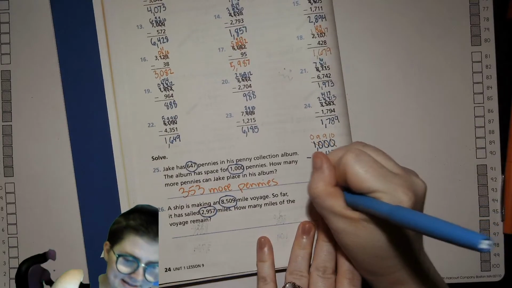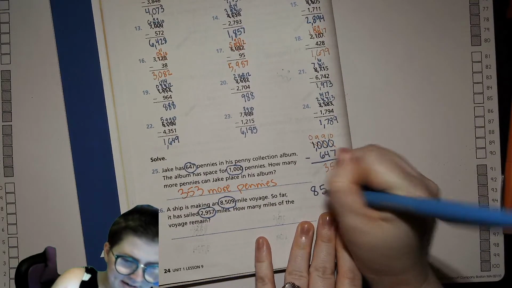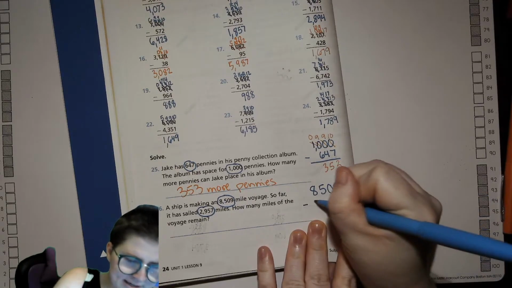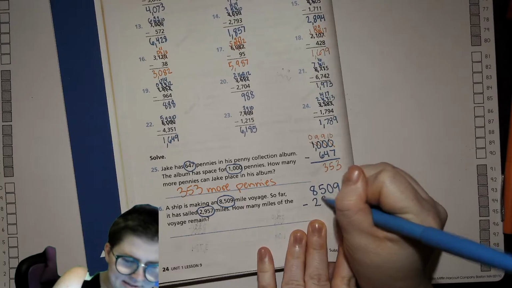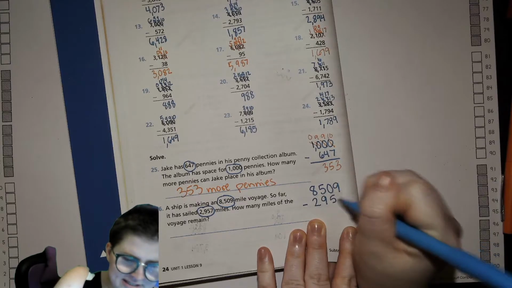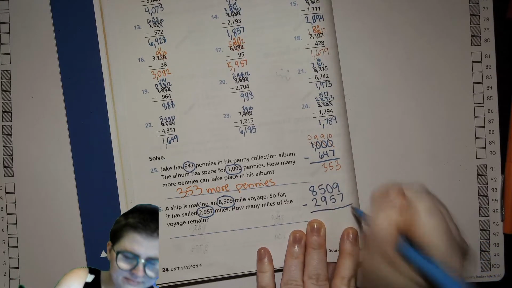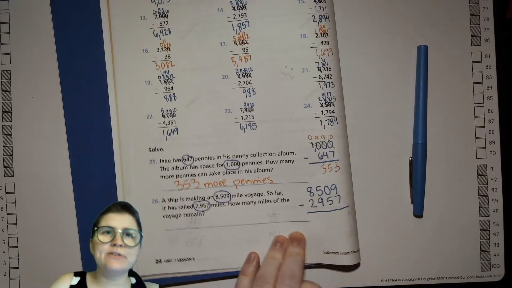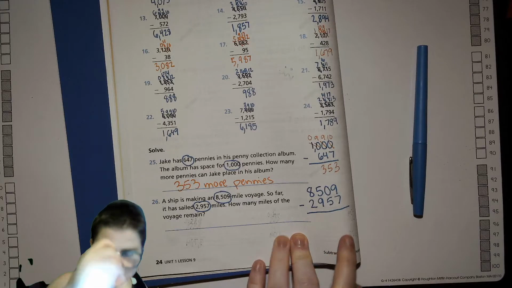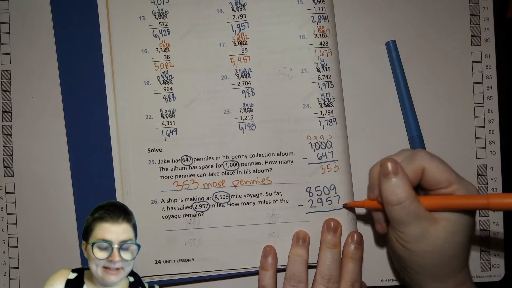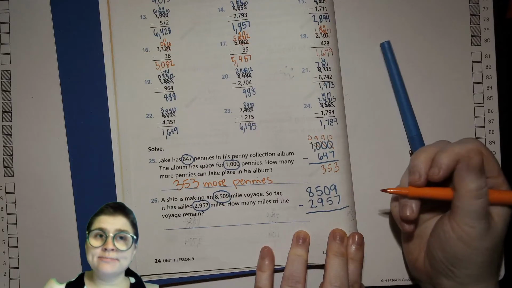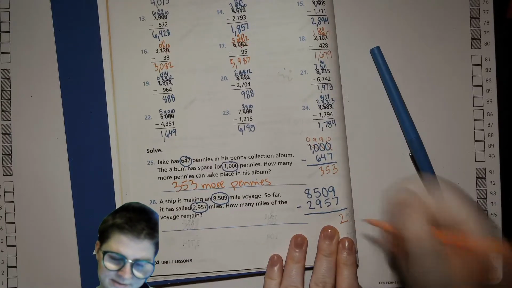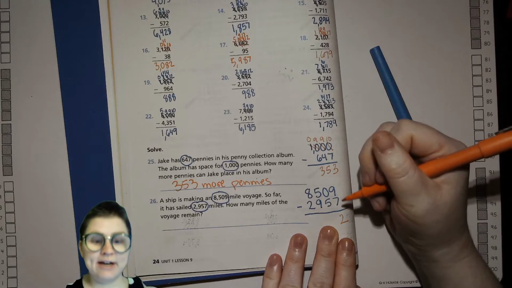So 8,509 take away or minus 2,957. Okay, making sure you lined up all your place values correctly and you copied the numbers carefully. 9 take away 7, will that work? Yeah, that's fine, it's just 2, right? 0 take away 5 though.